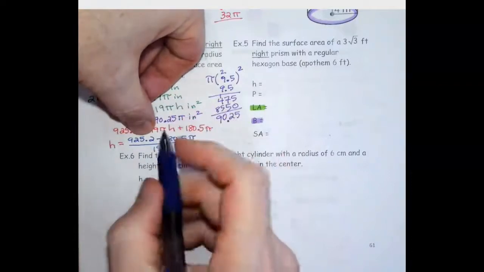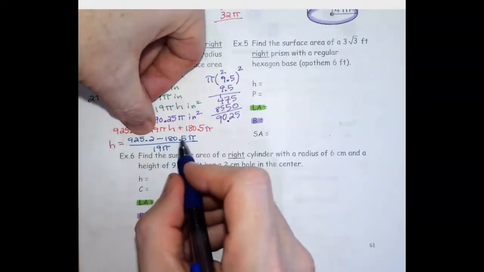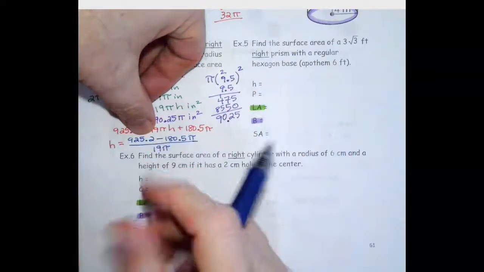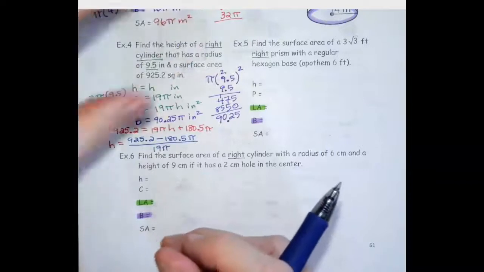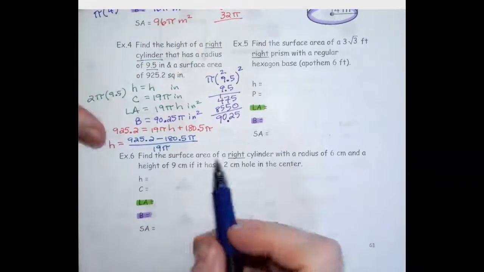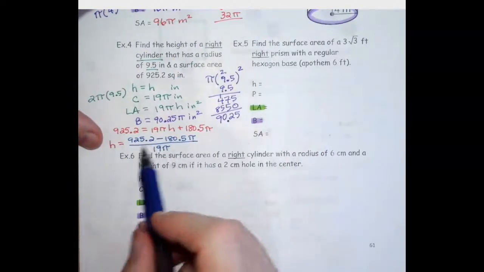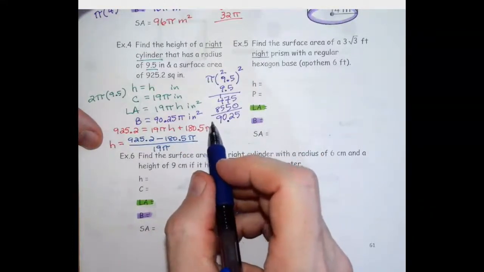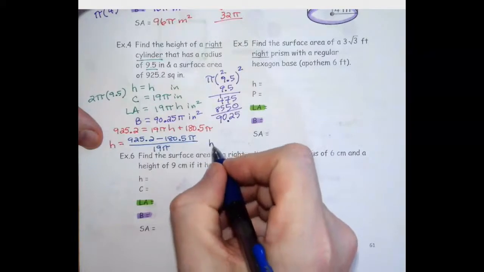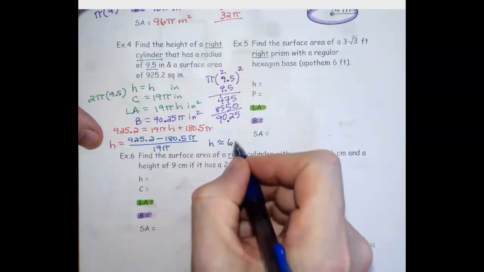So it just gets a little tricky how you're entering that. You might want to put a parenthesis. The calculators are nicer, especially the graphing ones, because you can list everything on there and take a look at them. Okay. So if you do all that out, that is going to be approximately 6 inches.